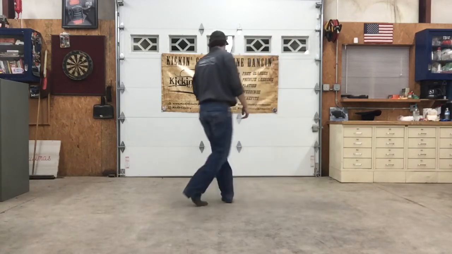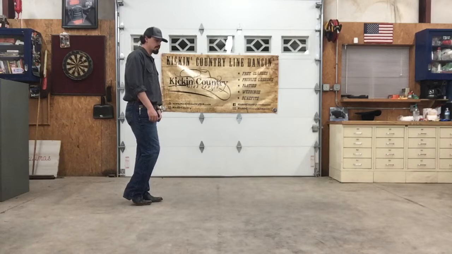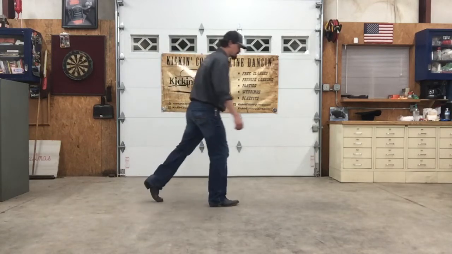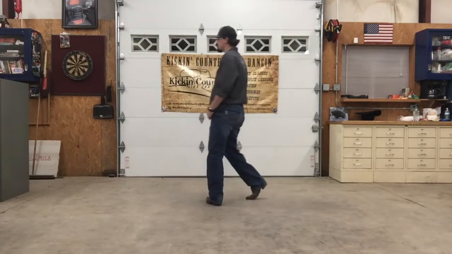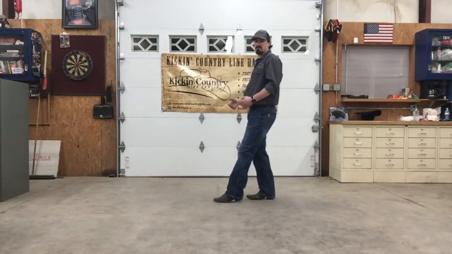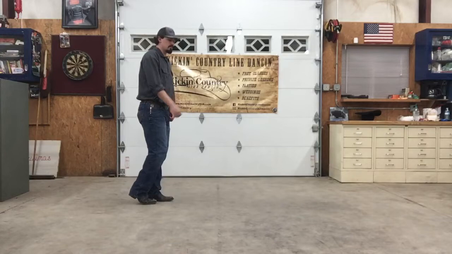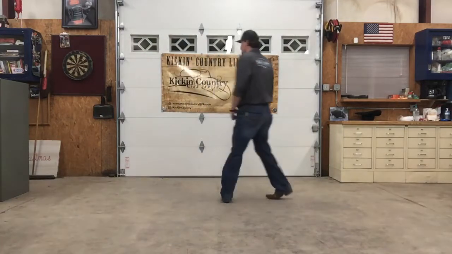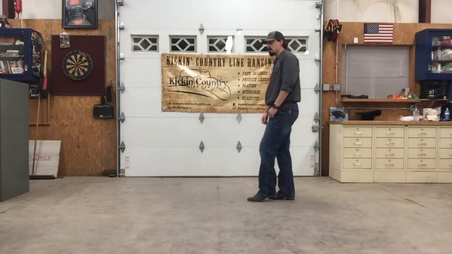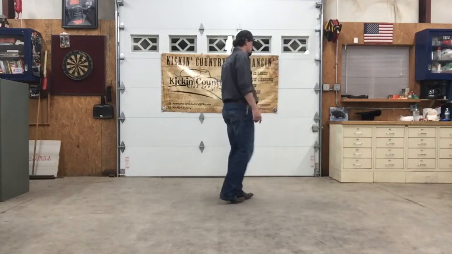So let's do that a couple times. Your weight was on your left. You step forward with your right. Bring your left together as you start to turn, and you step back with your right. You're doing a total of a half a turn. So again, your weight was on your left. You can step right together, right.